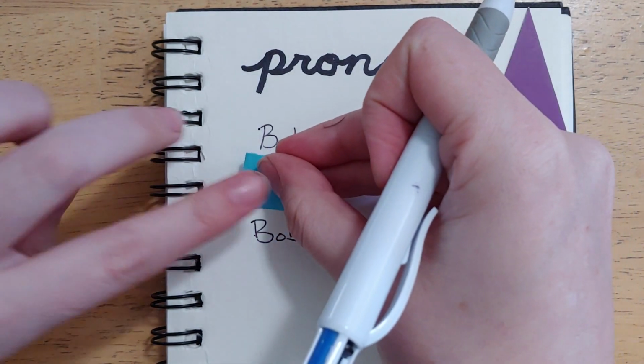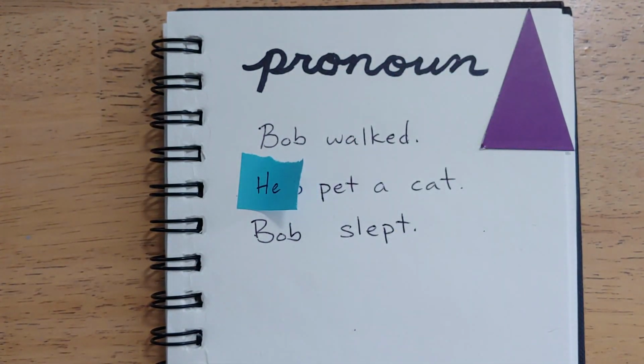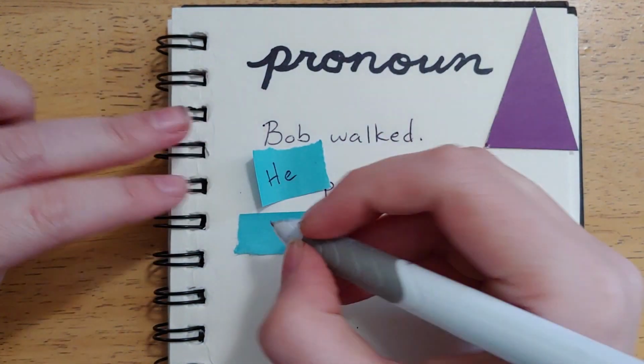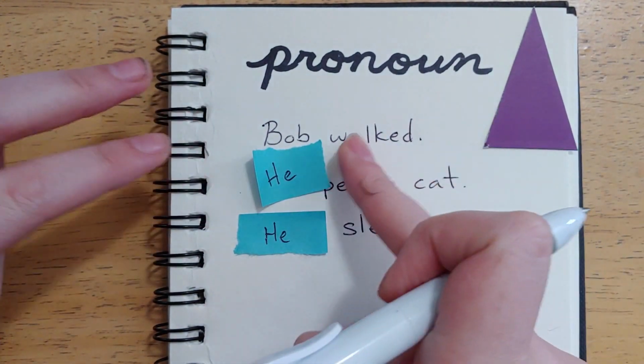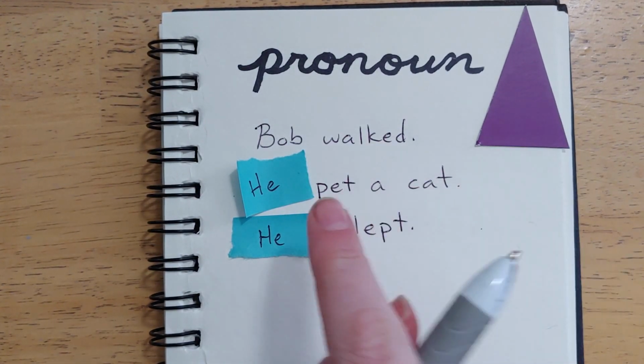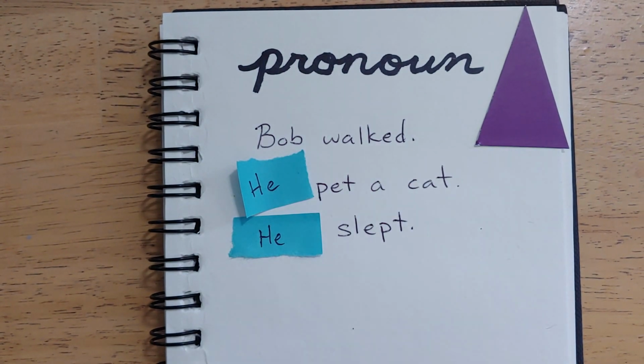That's a pronoun taking the place. Bob walked. He pet a cat. He slept. A pronoun takes the place of a noun.